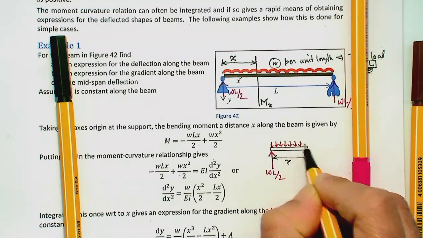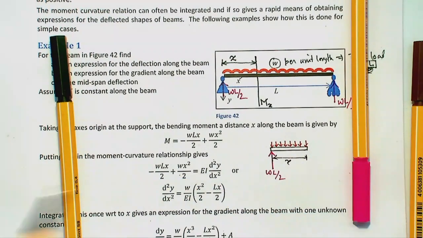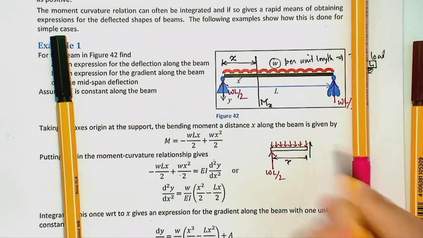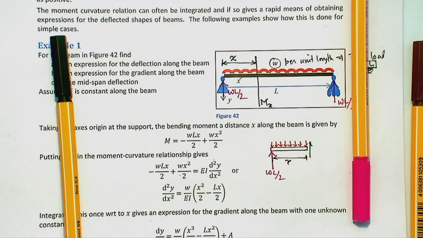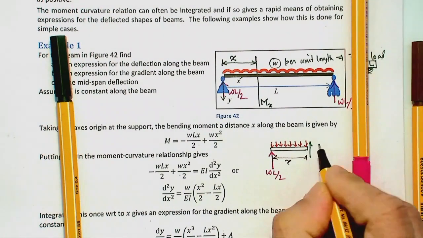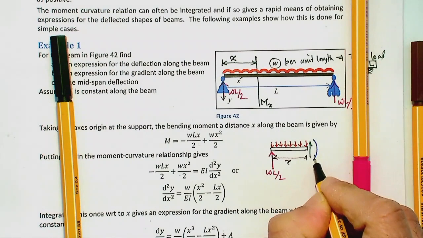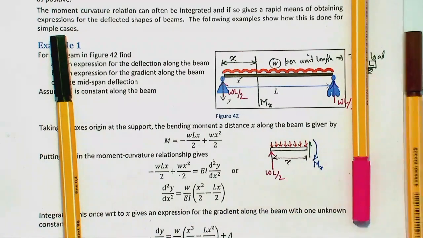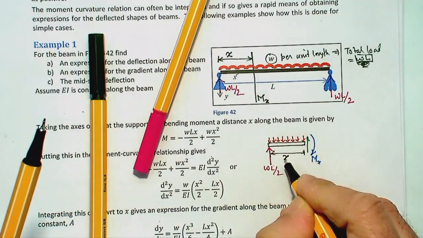Then I have got a shear force which will act at that point, and a bending moment which will act in this direction. So the moment at a distance x, this is what I am interested in.